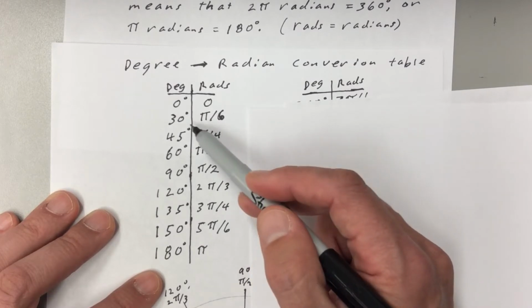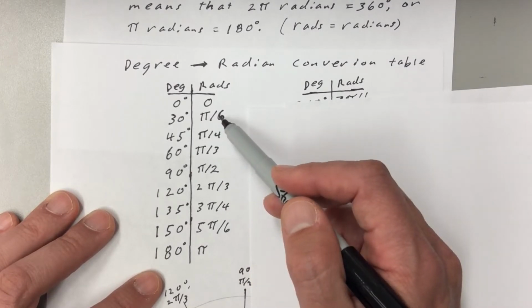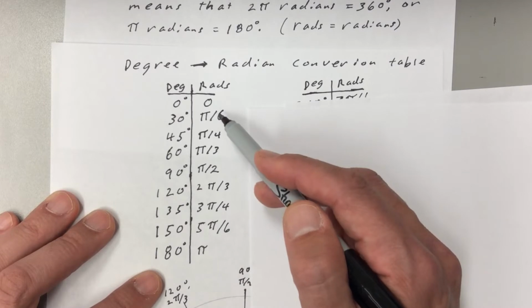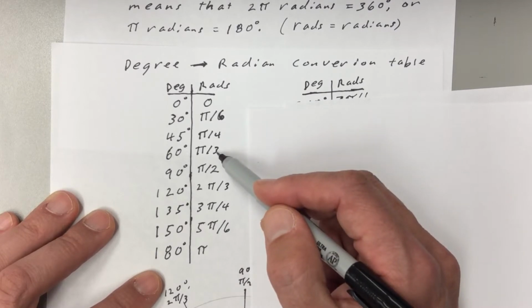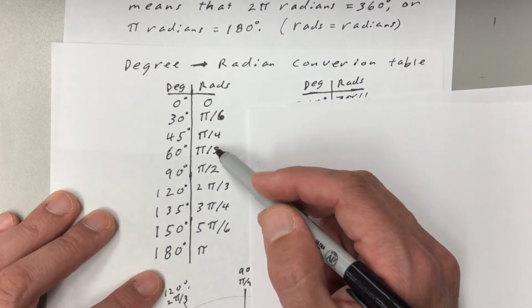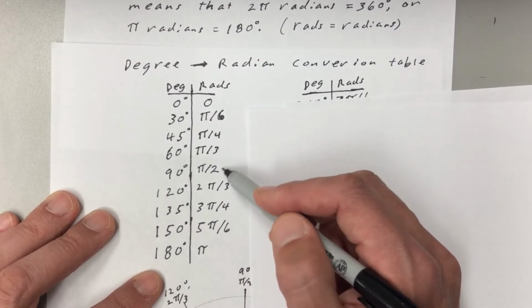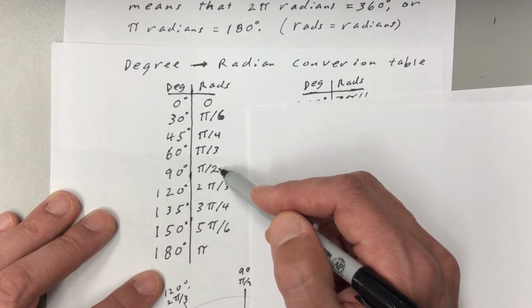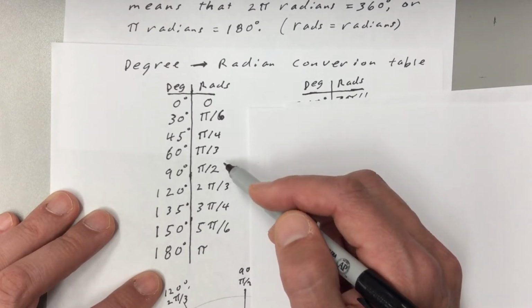Okay, and then we've got pi over 6 is 1/6 of it. Okay, 2/6 would be 60 degrees, and 2/6 reduces to 1/3. Okay, and then 3/6 would be 90 degrees. So 3/6 is pi over 2, because 3 over 6 reduces to 1/2.